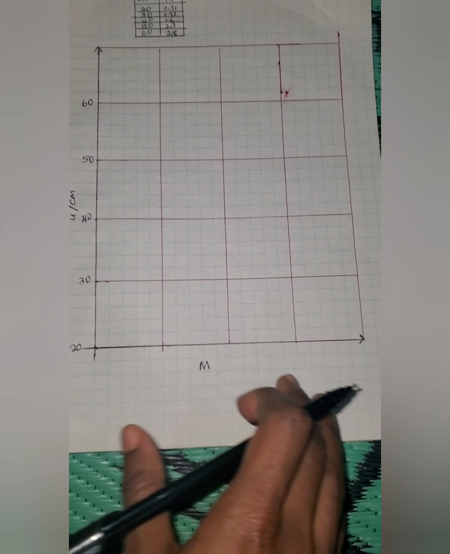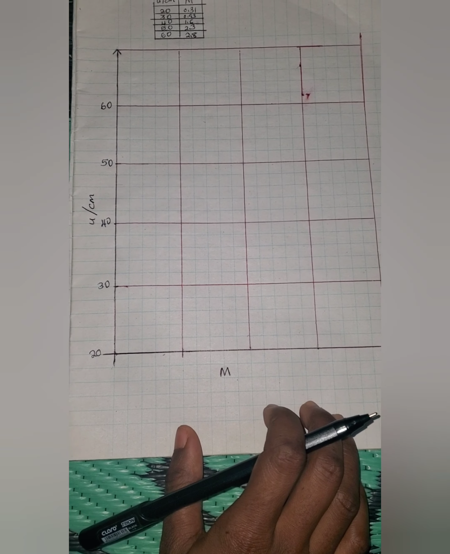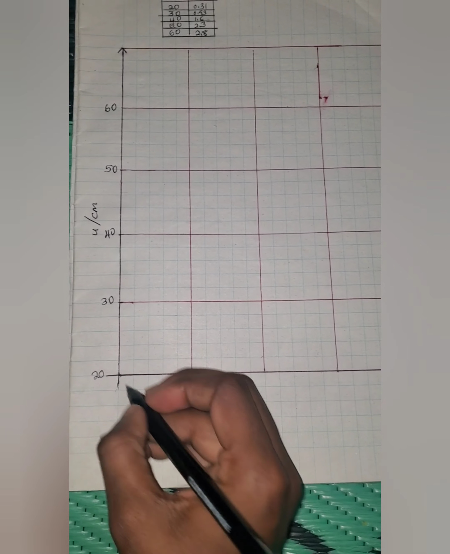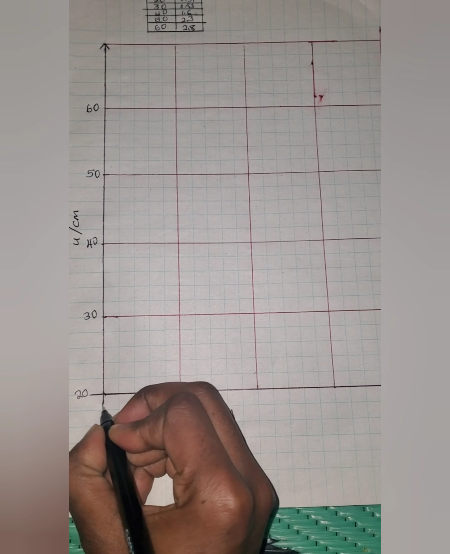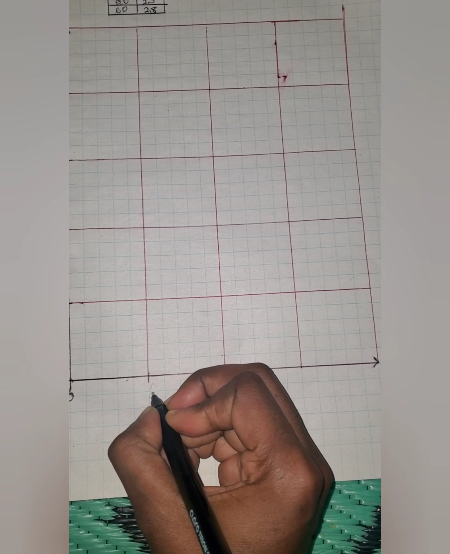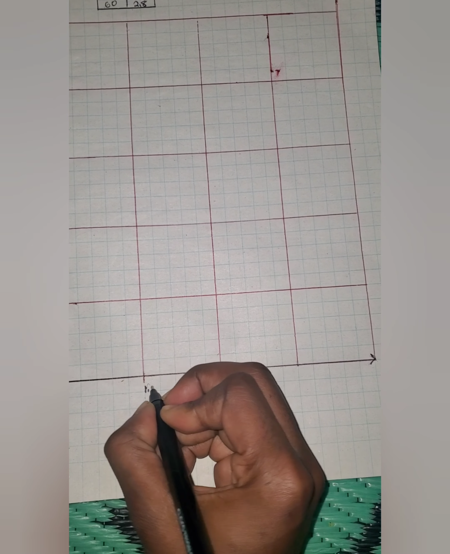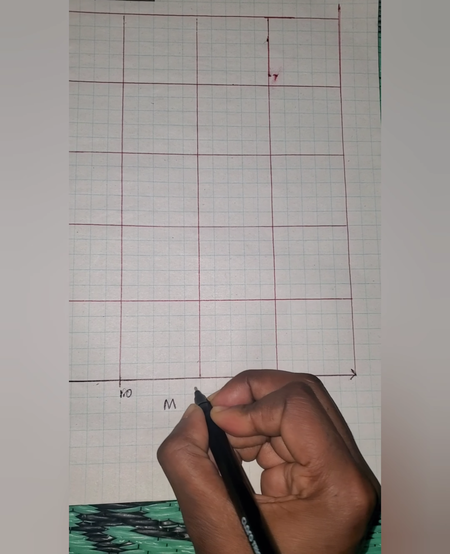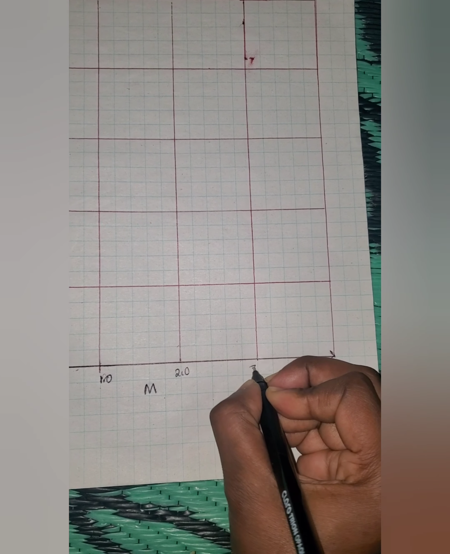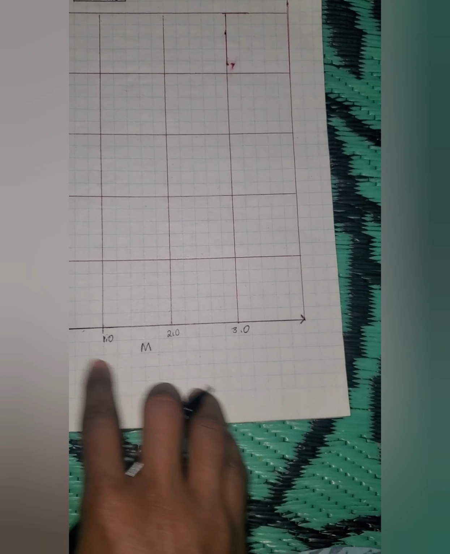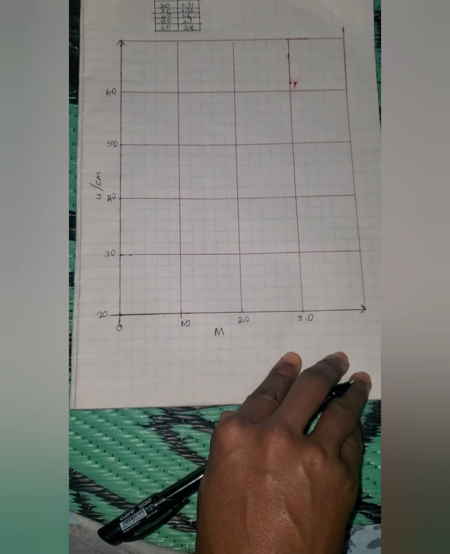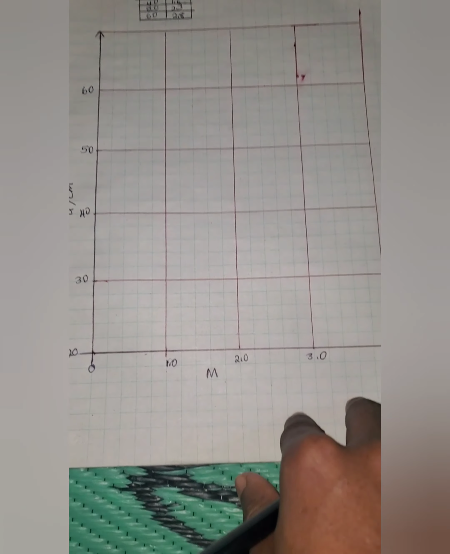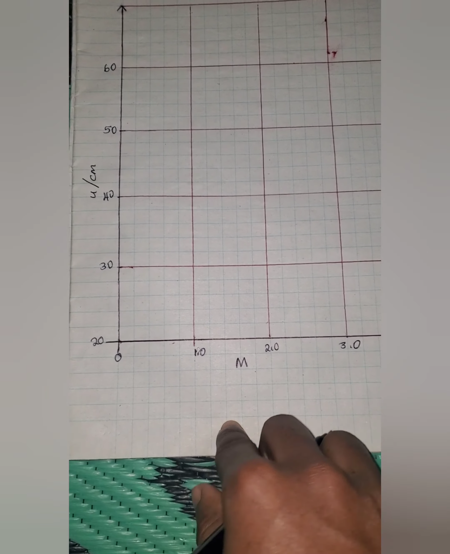So the important thing is just to make sure most of your grid is occupied. In this case, for the x-axis we can start from 0, then the next digit can be 1.0, 2.0, 3.0. So that's our x-axis. Now we need to plot our points on the graph.